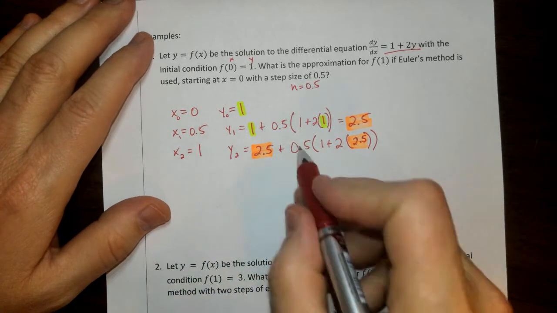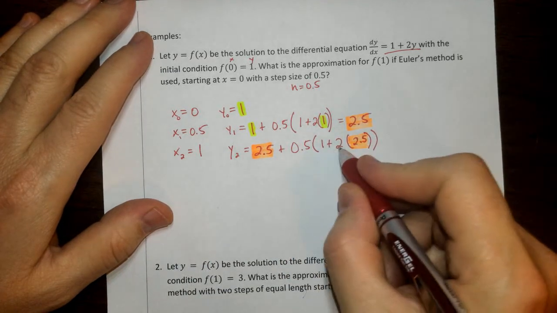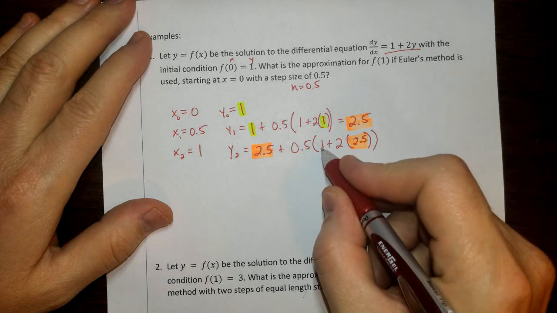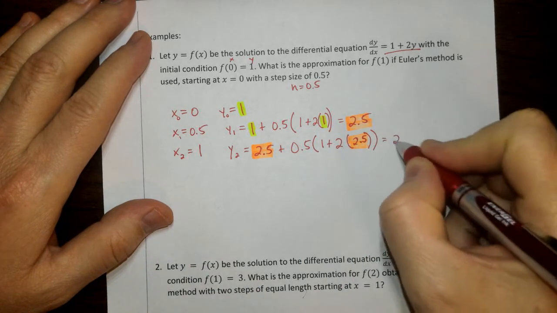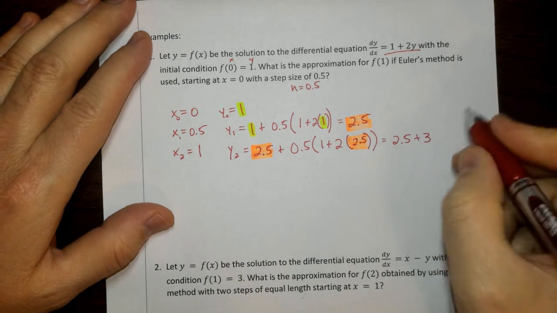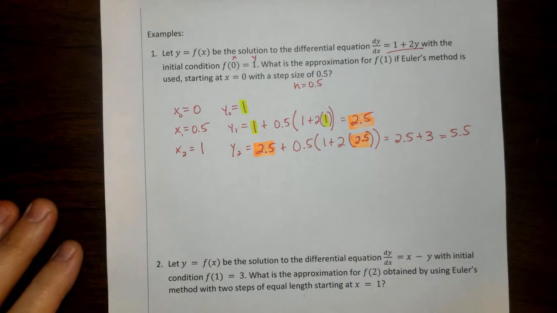Okay, and then we just want to calculate that. 2.5 plus, let's see, this is 0.5, plus 1 plus, well, 2 times 2.5 is 5. 5 plus 1 is 6. Half of 6 is 3, so what this ends up being is 2.5 plus 3, or in other words, 5 and 5/10. 5.5 is the value that we get.